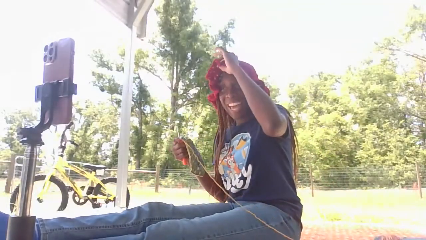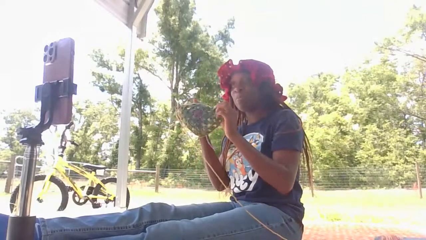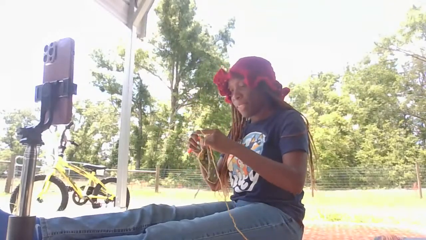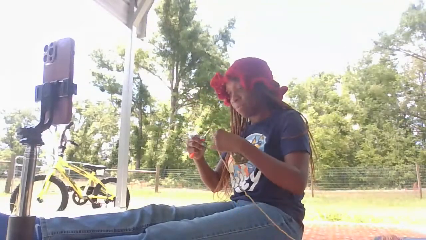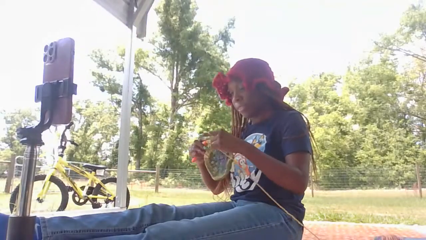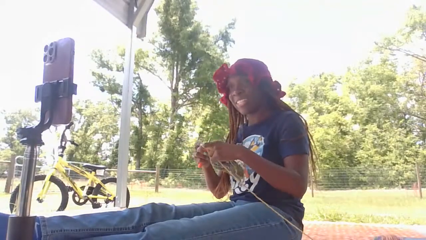We're making bucket hats. We're making the Granny Stitch bucket hats. And that's about it. That's what we're making.